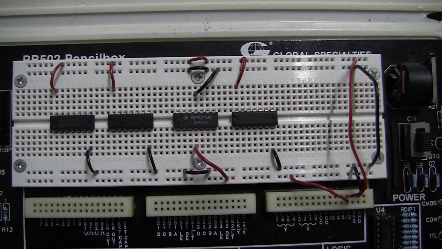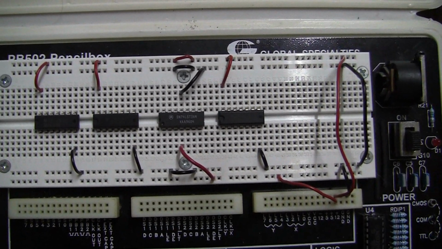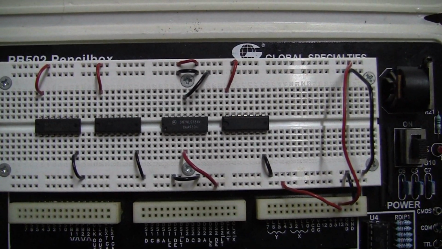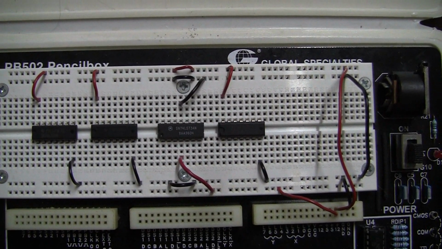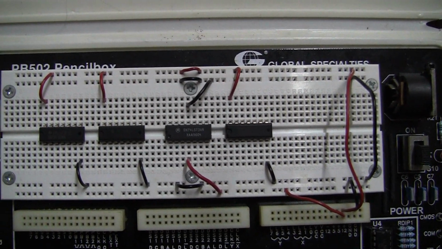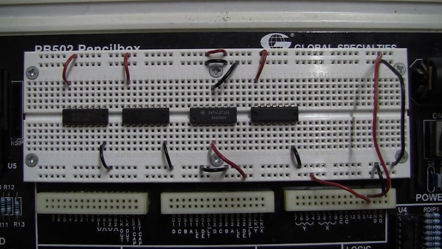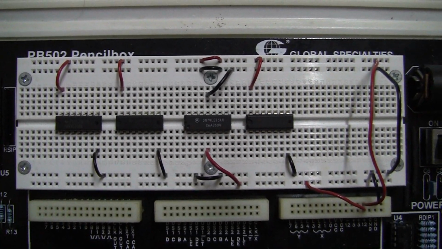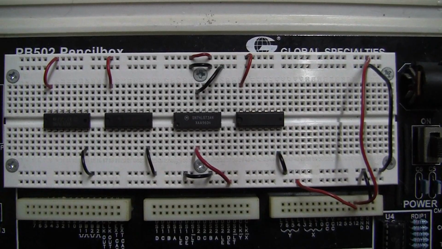Notice that the JK flip-flop has the power reversed. The plus 5 volts is from pin 4. As you can see, that's the only one with the red on that side, and the ground connection is on the other side from pin 11. This is why we have to use both plus and negative rails on both sides of the IC, because some of the ICs reverse the power connection.